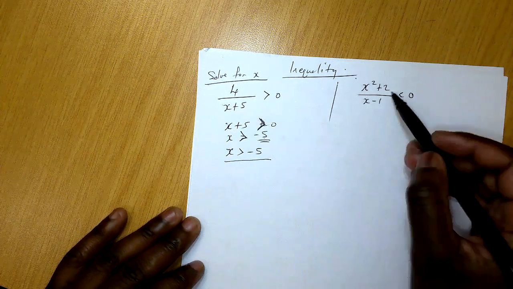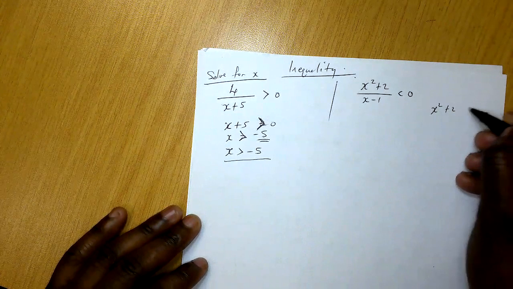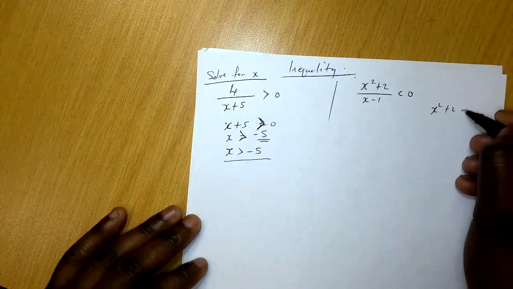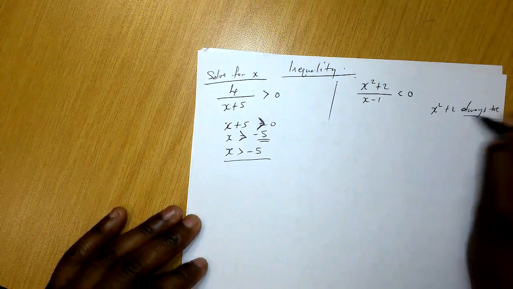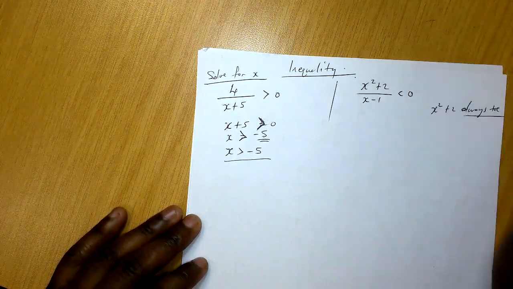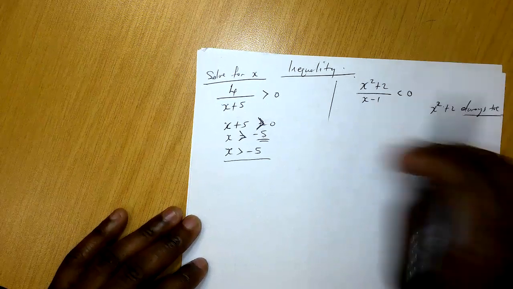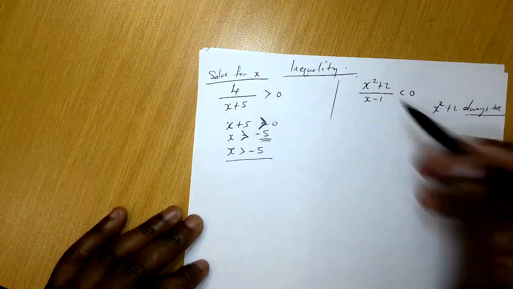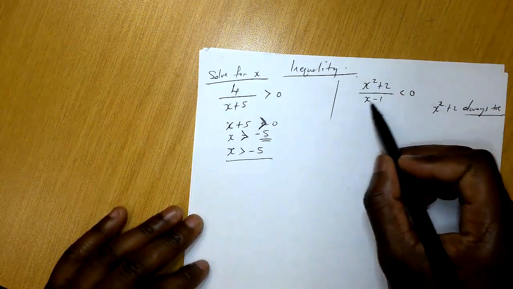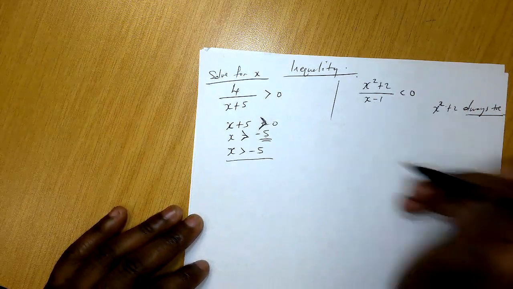Now let's check what happens here. X squared plus 2 will always be positive. Always positive. So it doesn't affect the nature of this inequality. But now only the x on the denominator. So the denominator is the one to worry about.